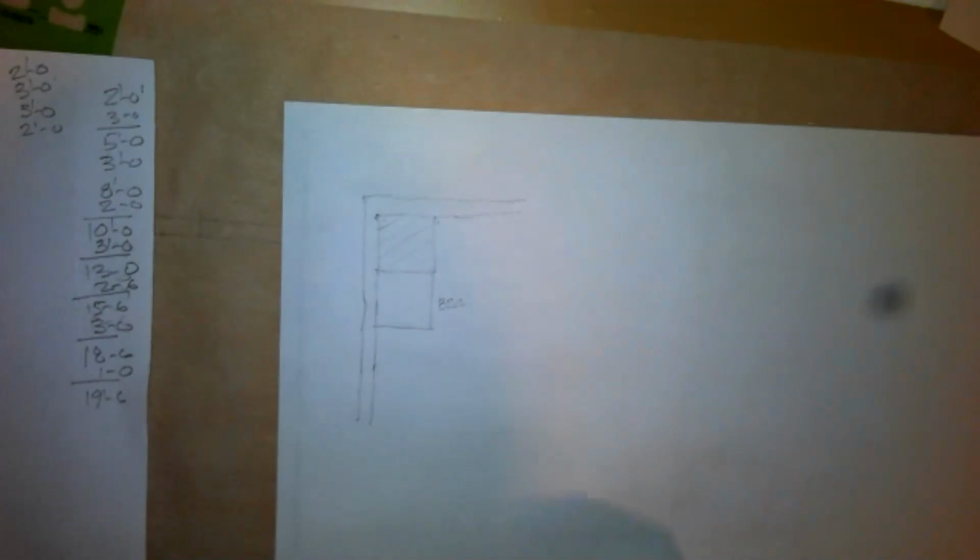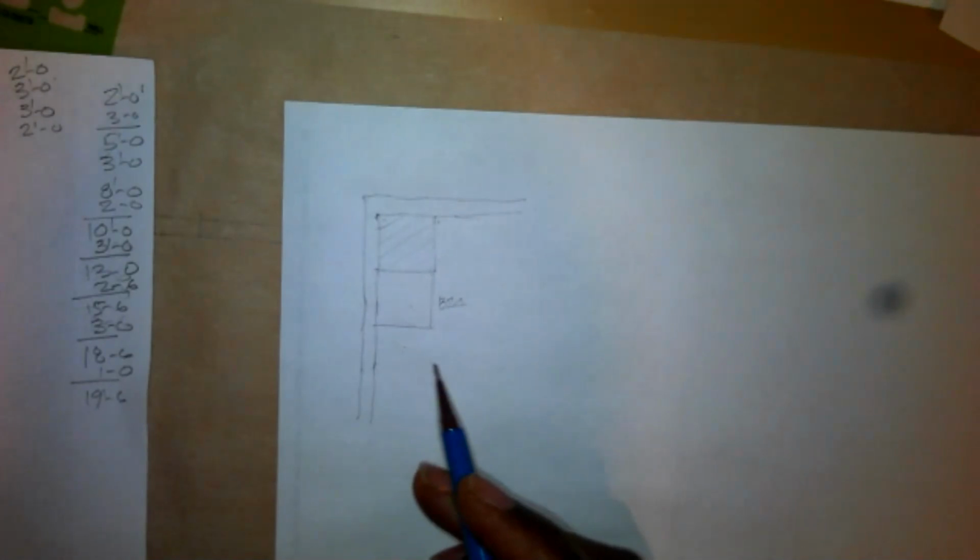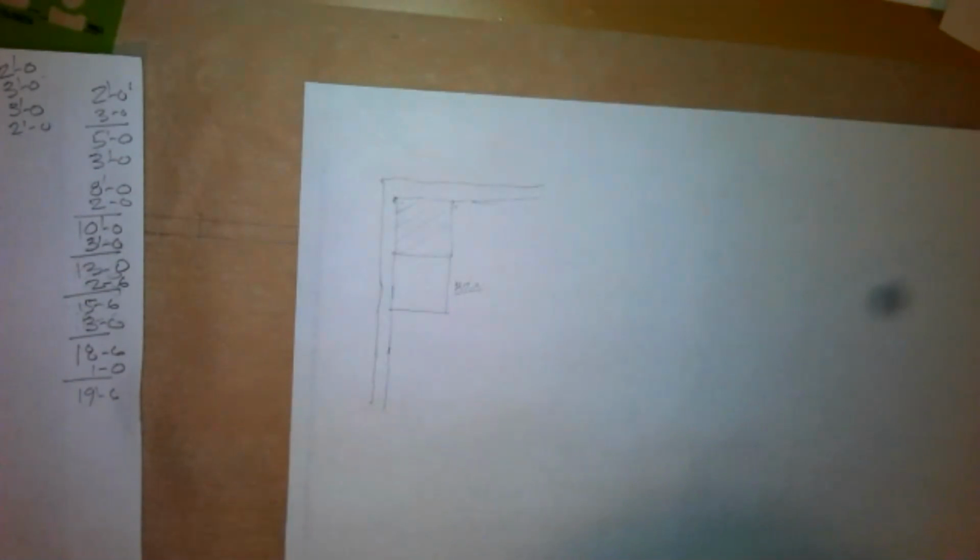Yep. Okay, so now next to that you have your refrigerator. What is the actual width of your refrigerator according to your product selection sheet? It is 35 and 3/4 inches. Okay, so let's round that up to 36 inches.